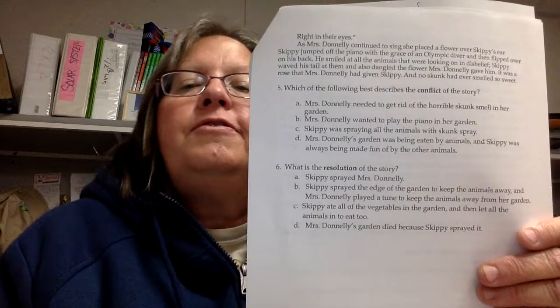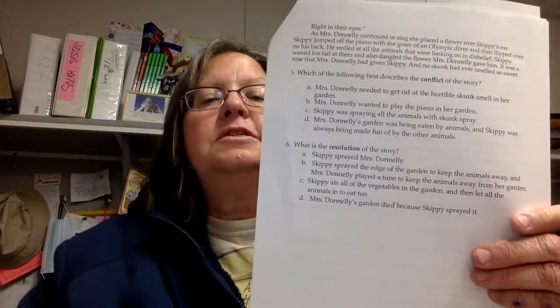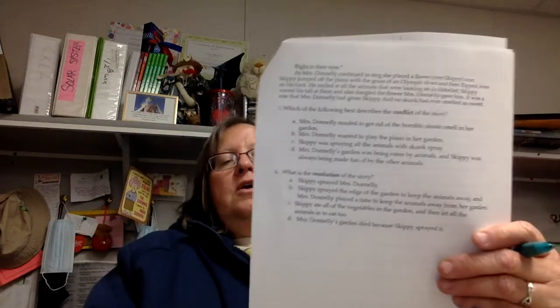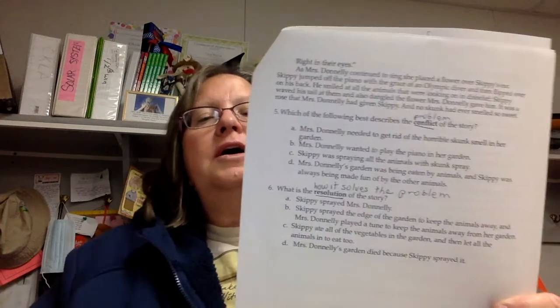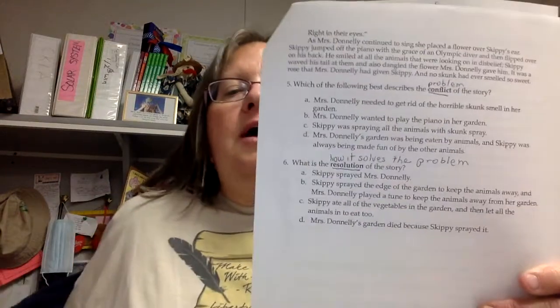Oh, this is a kind of long one. So we're going to go all the way over to number 5, which says, which of the following best describes the conflict of the story? And number 6 is, what is the resolution of the story? You guys should remember that, but just in case, conflict is the problem, and resolution is how it solves the problem. So basically, we're looking at what is the conflict or the problem in the story, and how do they solve it?